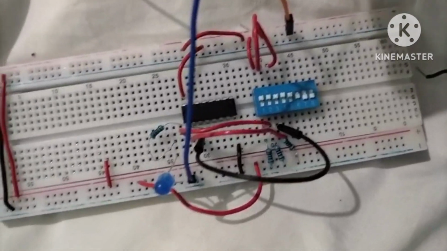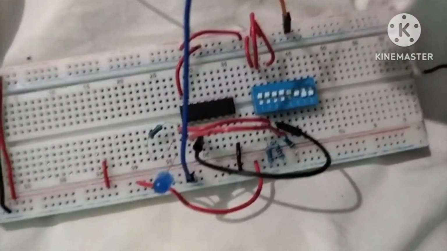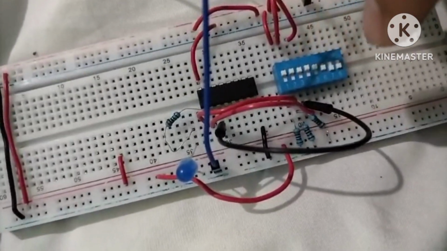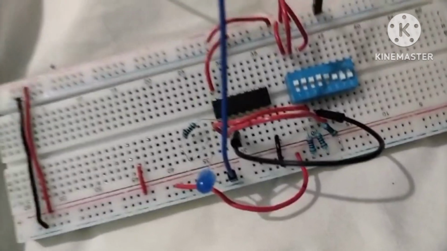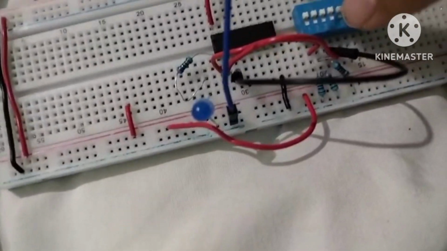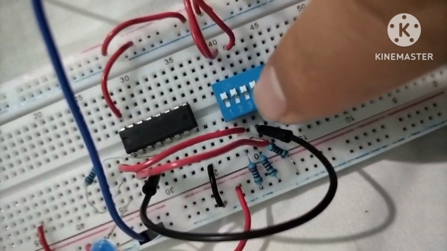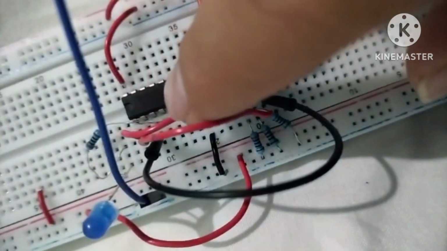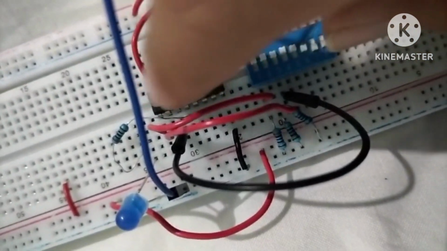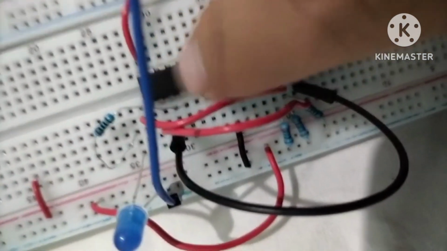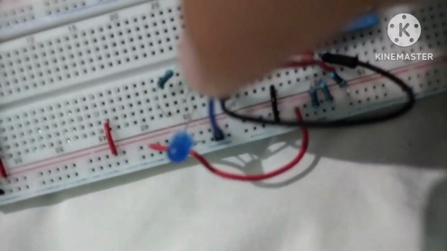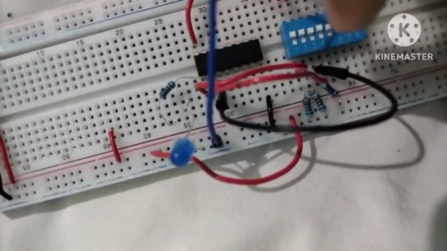In the connection of the physical circuit, it's necessary to give a voltage from the dip switch, or you can use another thing, for example, push buttons. The outputs of the dip switch give a voltage through a wire to the pins of the flip-flop, and the Q output from the flip-flop is connected to the LED, but using a resistor.